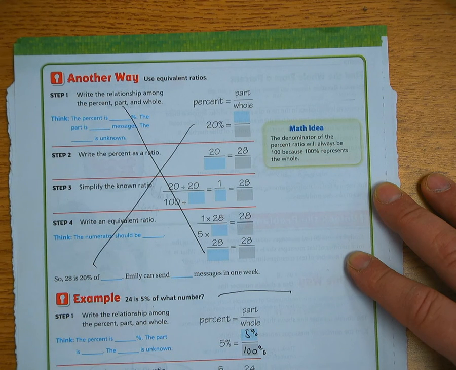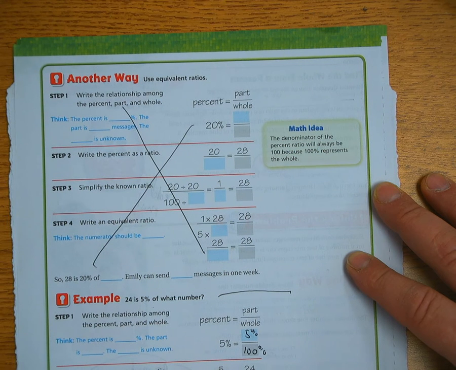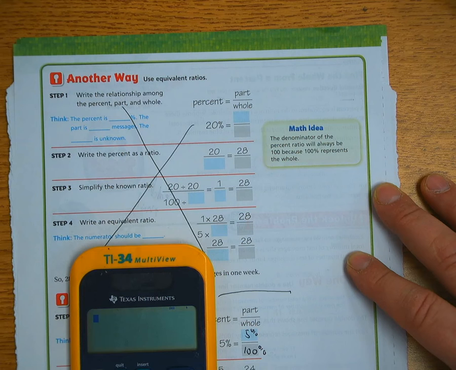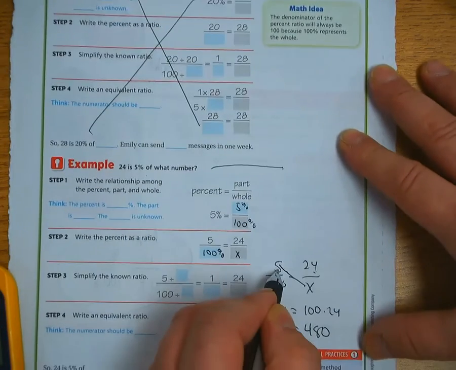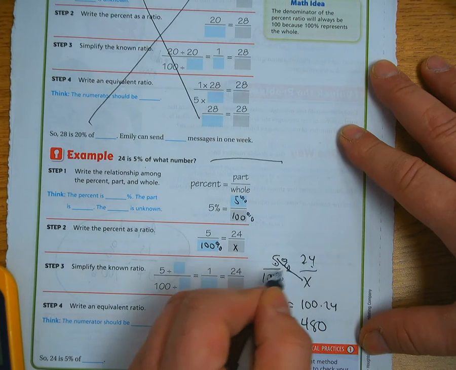Now they divide by a common factor, but remember, if we have percent over percent, 24 over x, I can cross multiply. 5 times x equals 100 times 24, so it would be 100 times 24 divided by 5. My answer is 480. So 24 is 5% of 480.